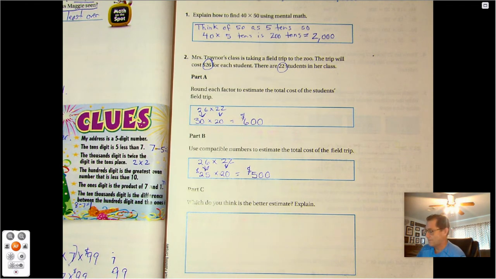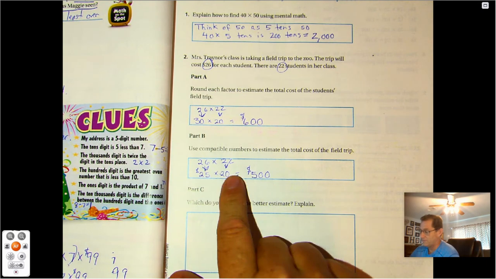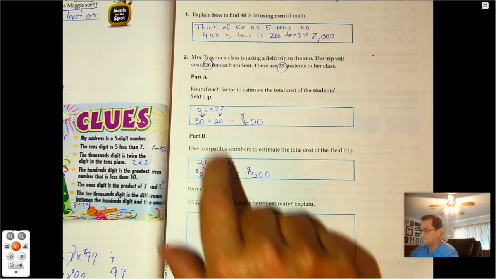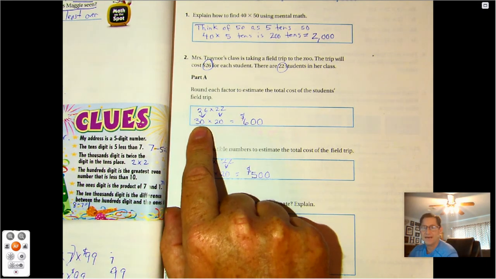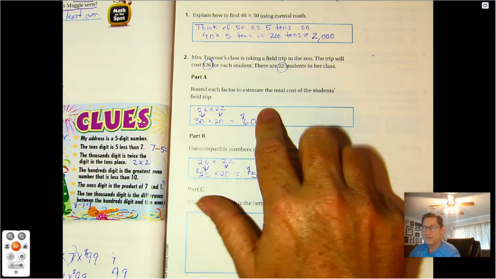Well, this one is what we call an underestimate because we rounded both numbers down. This one we rounded the money up, but we rounded the other factor down. So this one's probably a little closer.